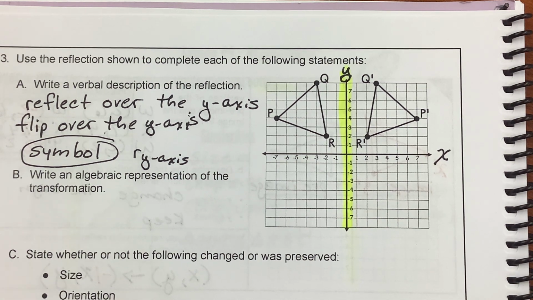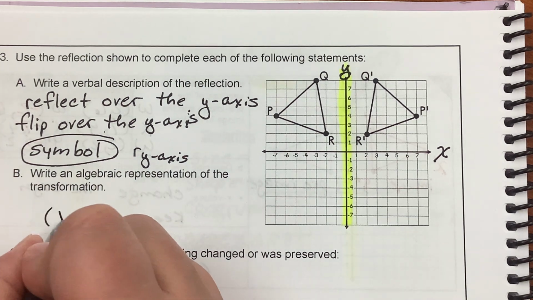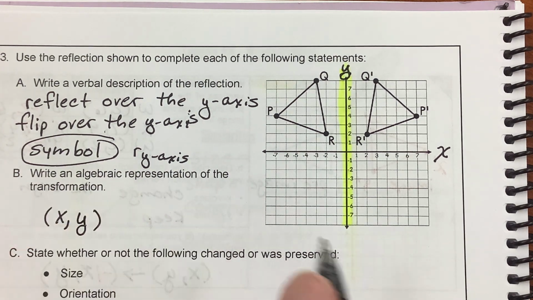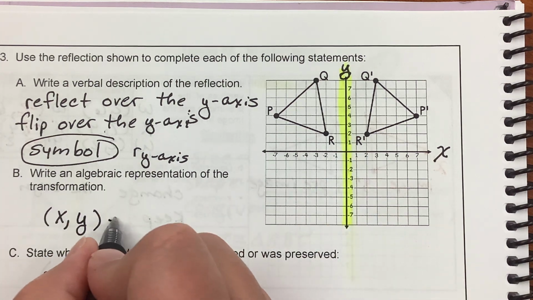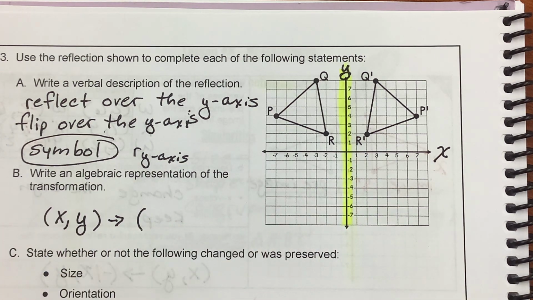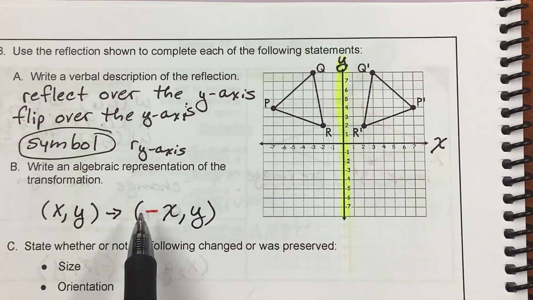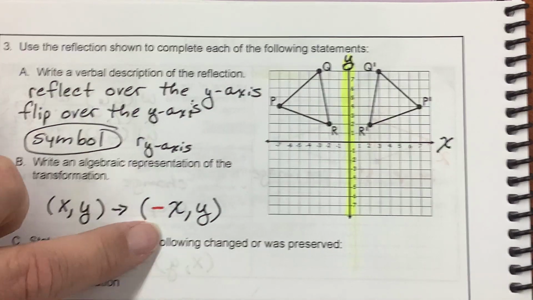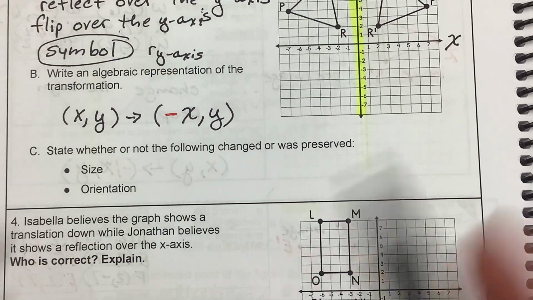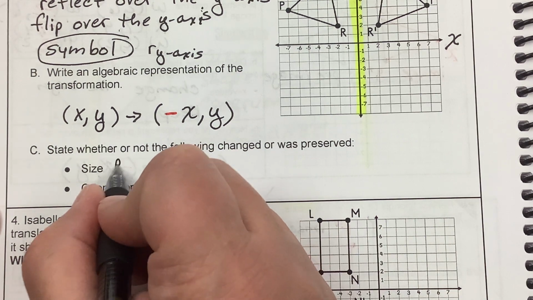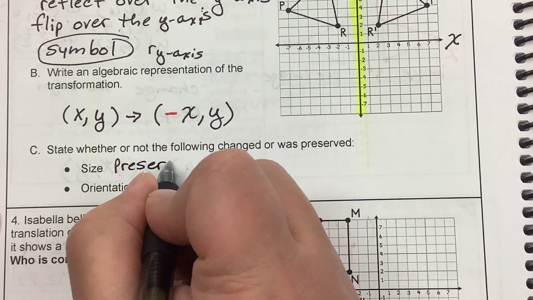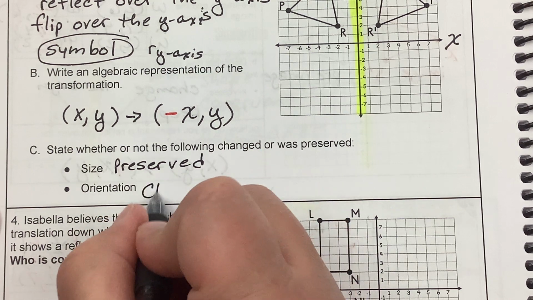So write an algebraic expression. What happened? x, y. When you flip over the y, change the sign of the x. So that means I'm going to do -1 times x and keep the y. Now, this does not mean make it -x. It means negate it, change the sign. So that's multiply by -1 times x. And what's preserved? Size. What changed? Orientation.